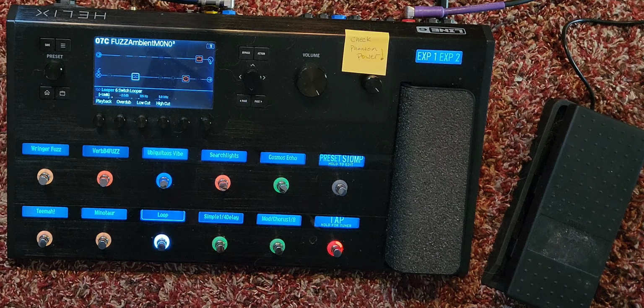Now I'm going to play a solo into the looper with the delay that's in front of the looper, so it will record the delay. Now I can hit undo, and it will undo that loop.